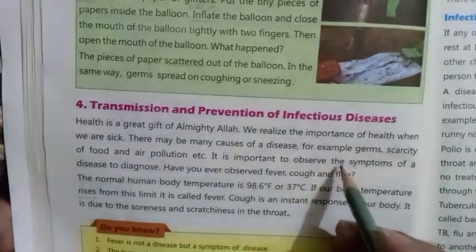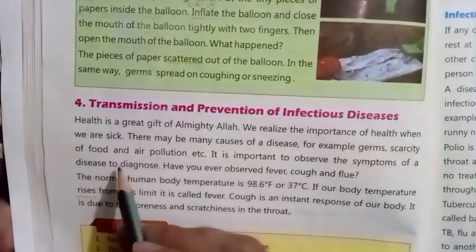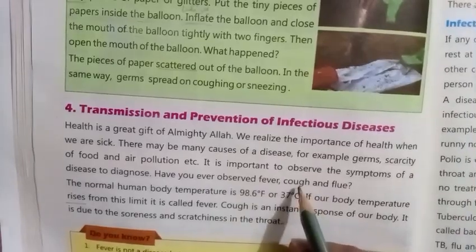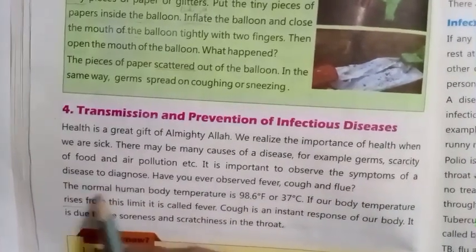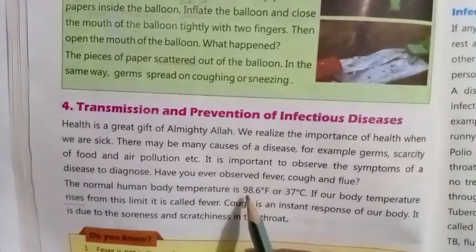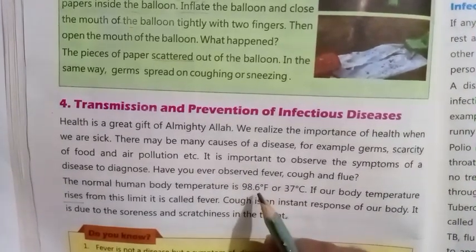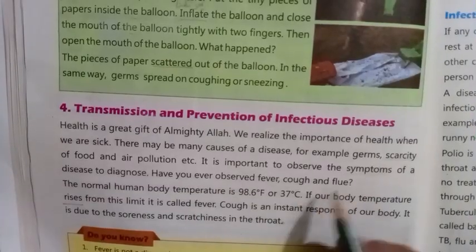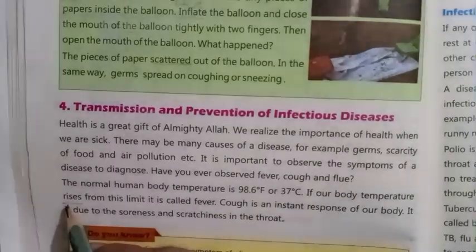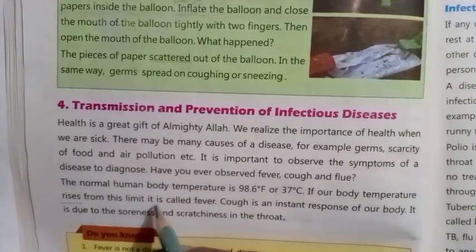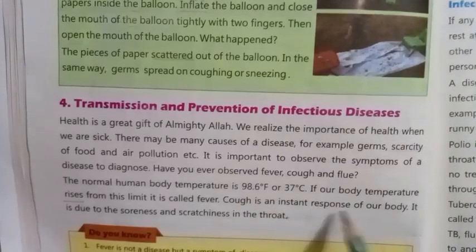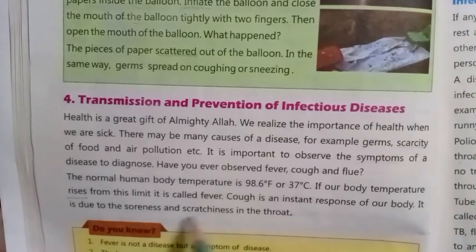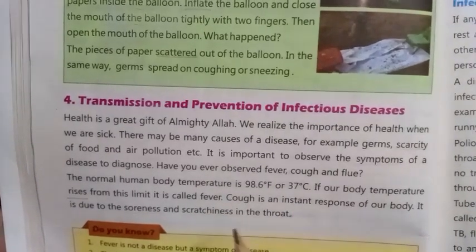It is important to observe the symptoms of a disease to diagnose. Have you ever observed fever, cough, and flu? The normal human body temperature is 98.6 Fahrenheit or 37 degrees centigrade. If our body temperature rises from this limit, it is called fever. Cough is an instant response of our body. It is due to the soreness and scratchiness in the throat.